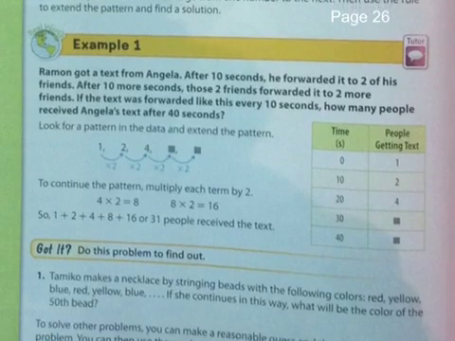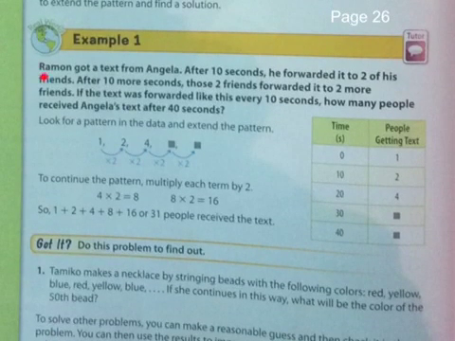Alright, example 1. Ramon got a text from Angela. After 10 seconds, he forwarded it to 2 of his friends. After 10 more seconds, those 2 friends forwarded it to 2 more friends. So it looks like it's being multiplied by 2. It's doubling each time, right? If the text was forwarded like this every 10 seconds, how many people received Angela's text after 40 seconds?